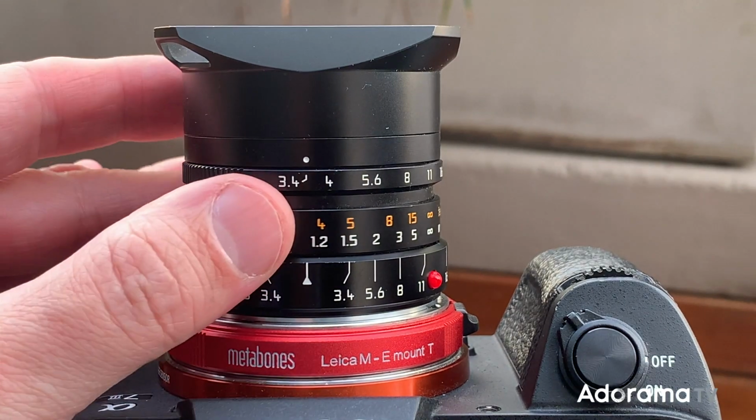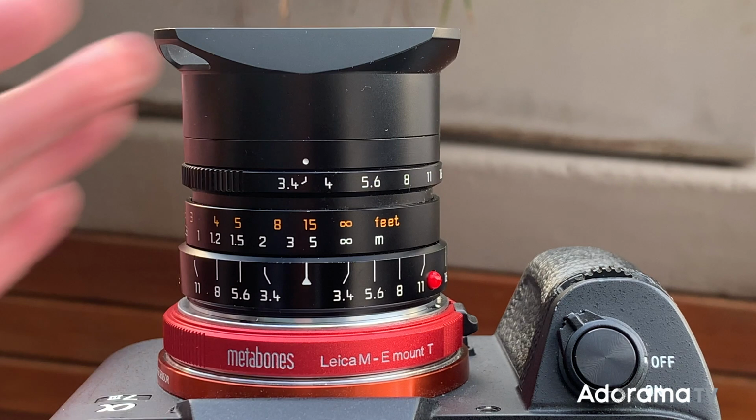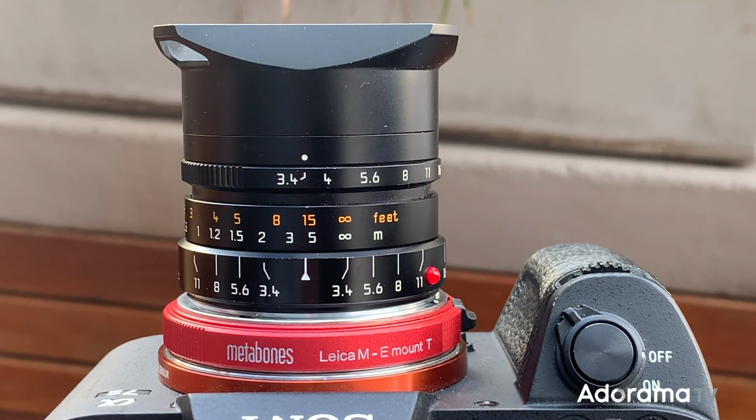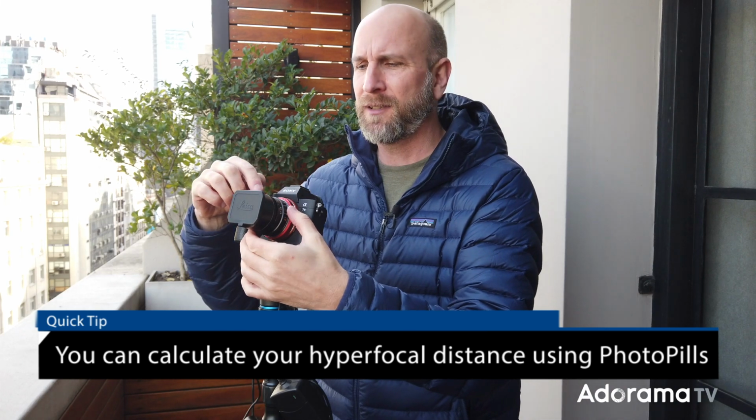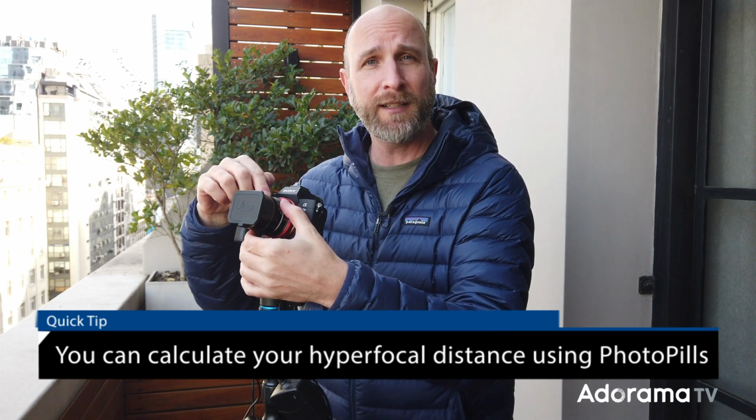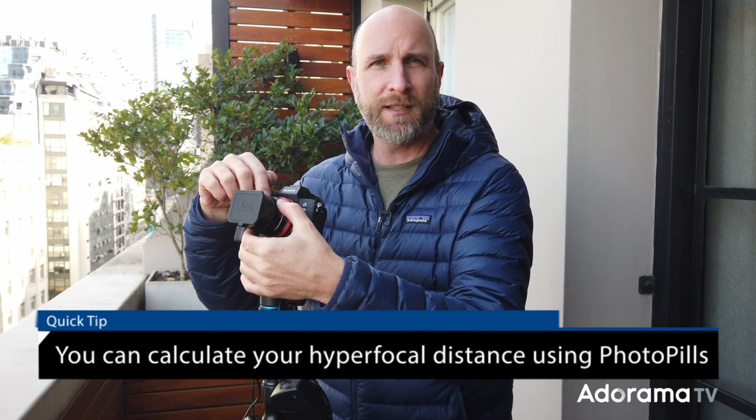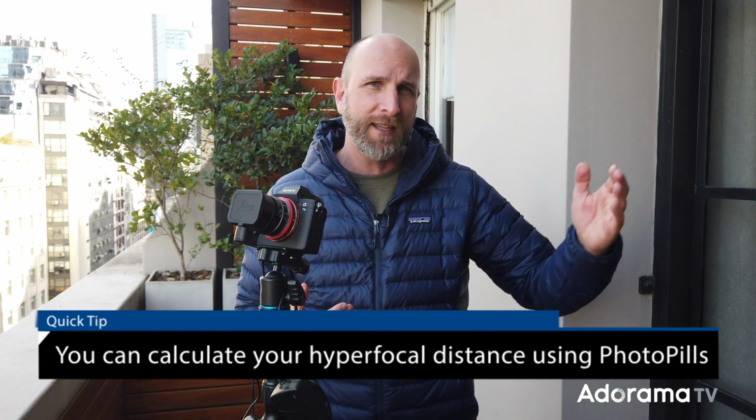I have made videos about hyperfocal focusing and shooting. The links are in this video. We don't have time to go into that, but that's one of the reasons I love a manual lens with lens markings, because I can quickly set my camera and focus it to hyperfocal distance where everything is in focus.